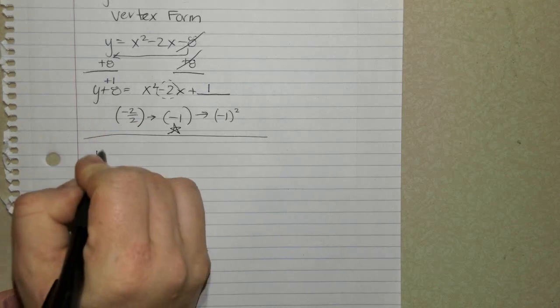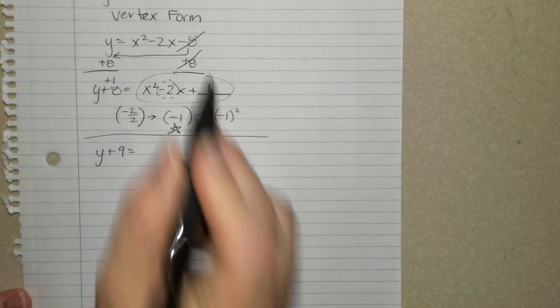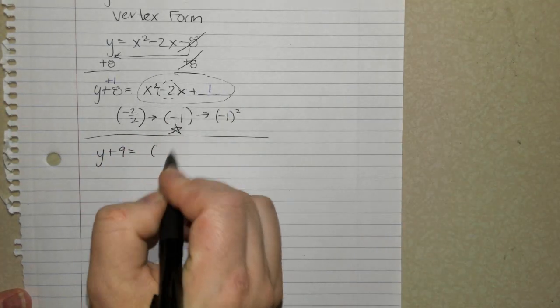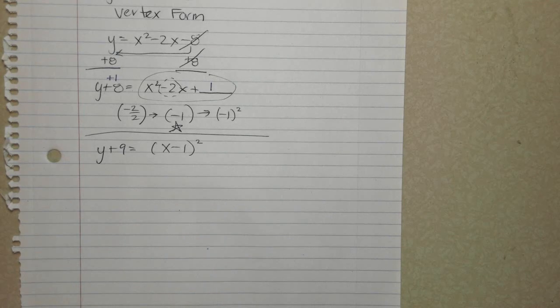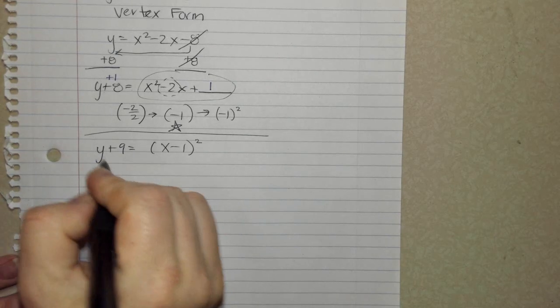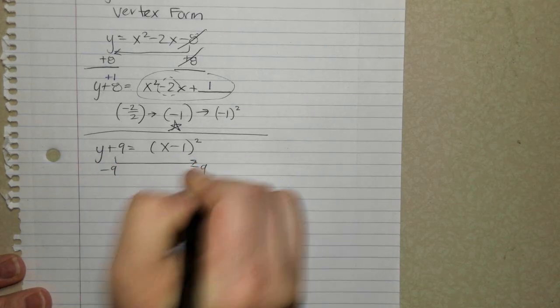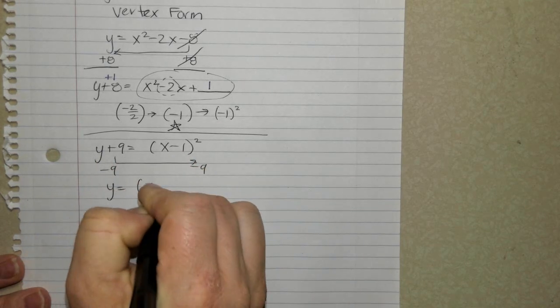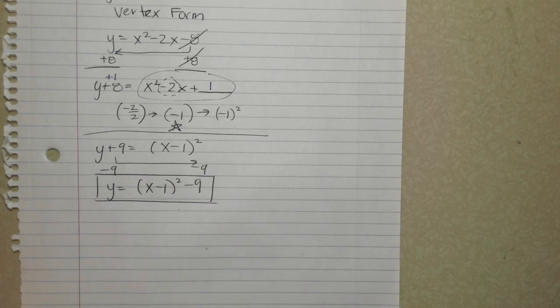Y plus 9 on the left equals, now I would tell you to go through and factor this, but here's the shortcut. Whatever this number is goes behind the x minus 1 quantity squared. The very last step is to move the 9 to the opposite side. So I'm going to subtract 9 from both sides. Y equals x minus 1 quantity squared minus 9. This is vertex form.